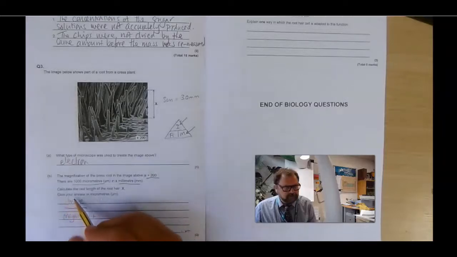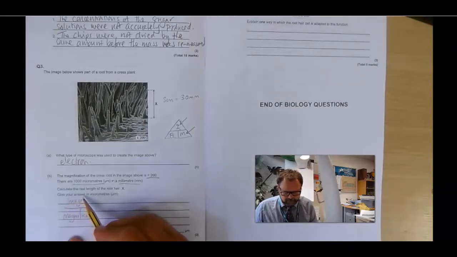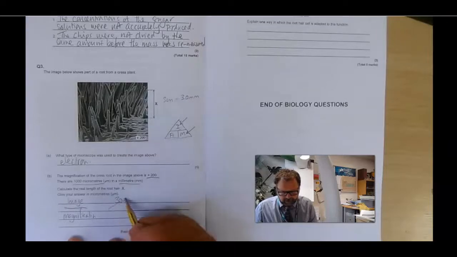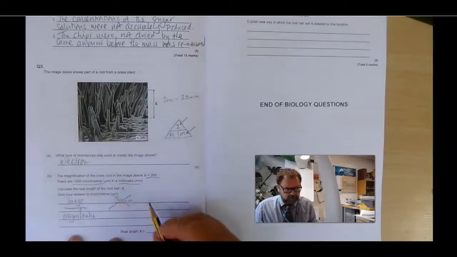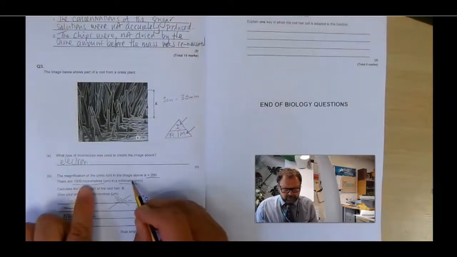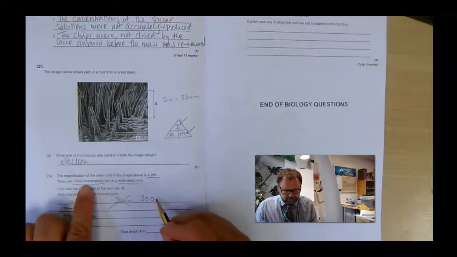I'm being asked to give my answer in micrometers, so I need my image size to also be in micrometers. So I know that my image was 30 millimeters, but that is going to cause me an error unless I change it into micrometers using this fact here. 30 millimeters is 30,000 micrometers.